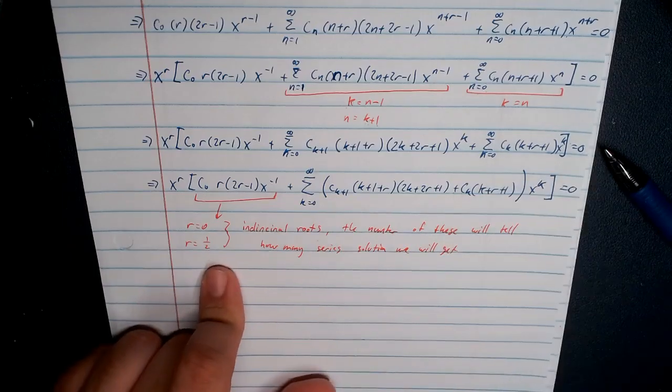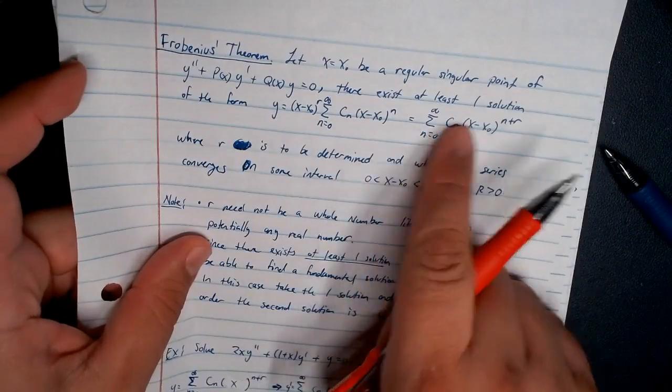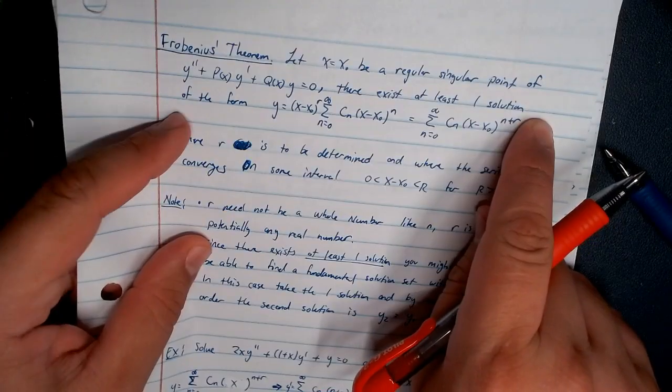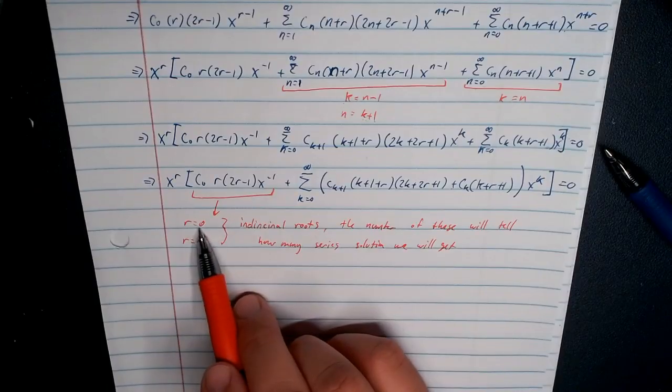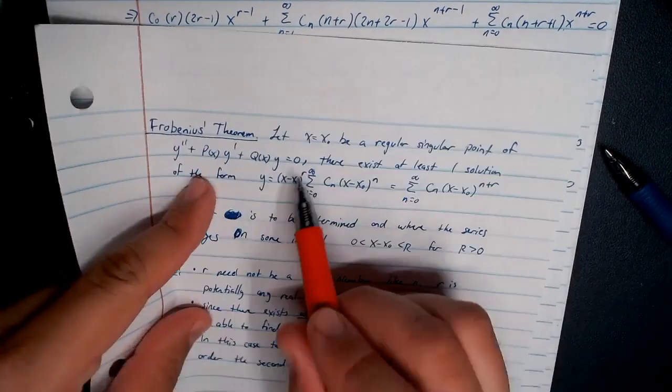Because remember, Frobenius' theorem guarantees us at least one solution. So maybe we'll get one, or maybe we'll get the two that we need. If we only get one r, then we'll only get one solution. But if we get two r's, then we'll get the two that we need.